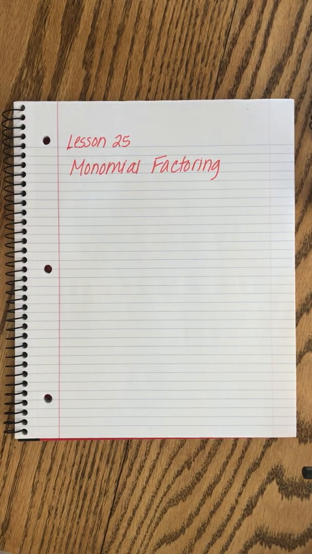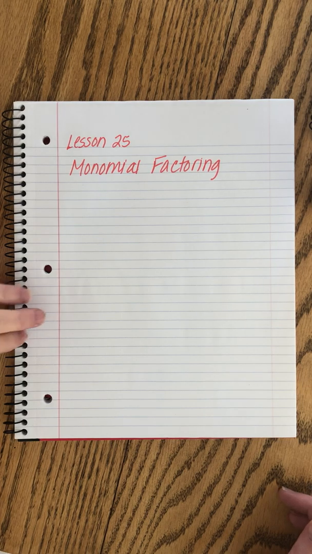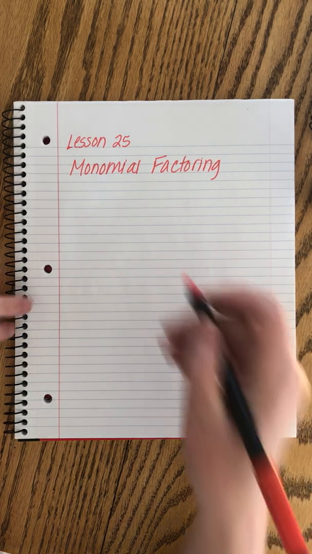Saxon Algebra 2, Lesson 25. Multiple topics today. The first one sounds so much worse than it actually is. It's called monomial factoring. But I would say it's called easy factoring. Here's what I want you to remember.